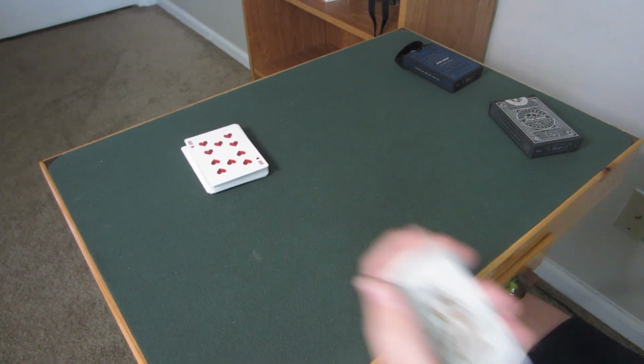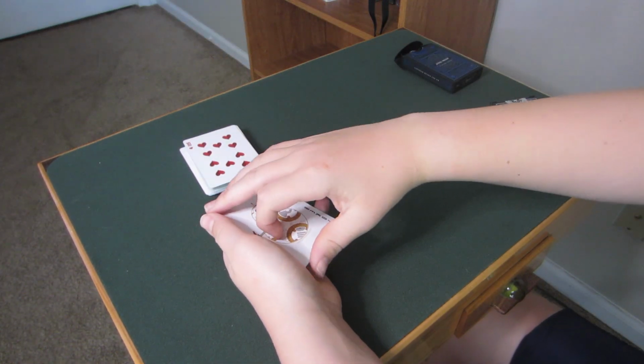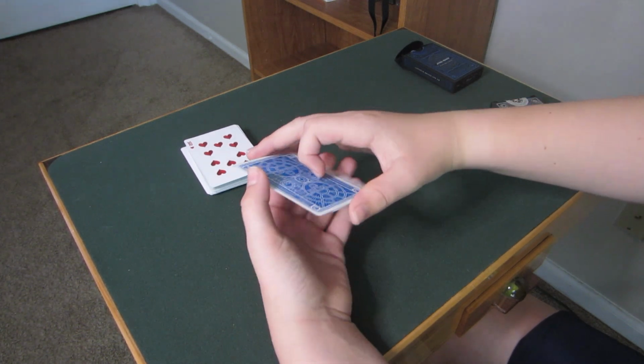Then I say, and of course this is behind their back, and the reason they go behind their back is so that they don't get to see the card. Then I say, and now give the cards a complete cut. And of course all I'm doing is just grabbing the bottom card, taking it, and moving it to the top.